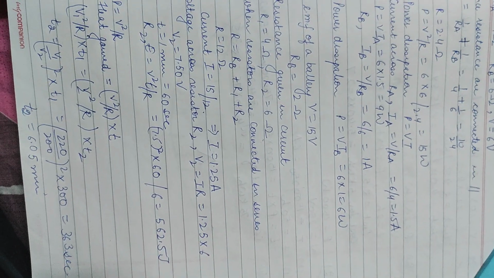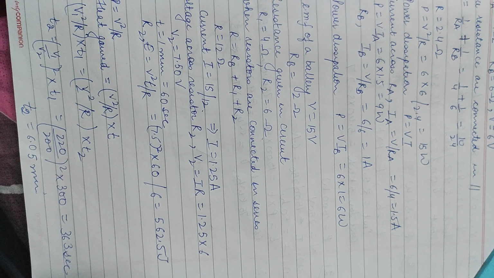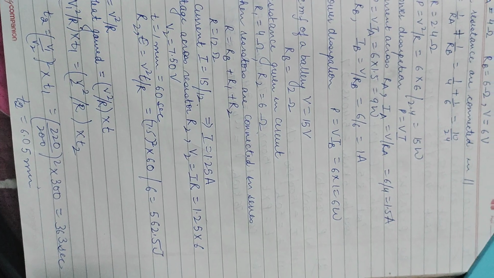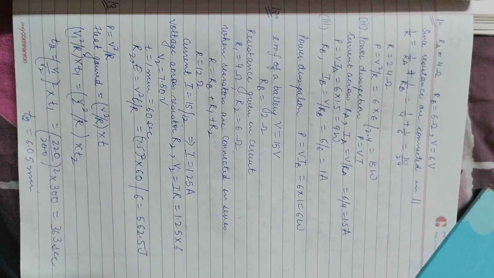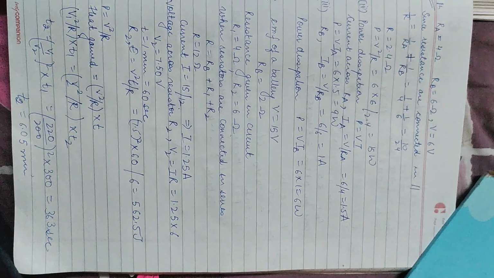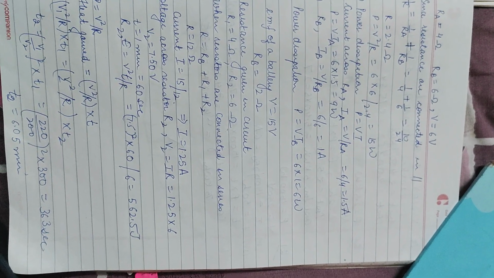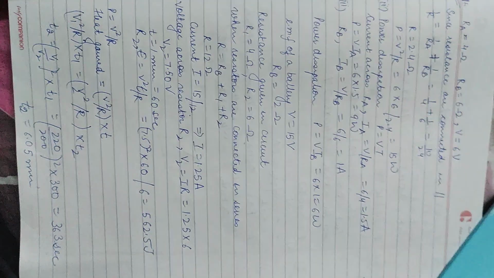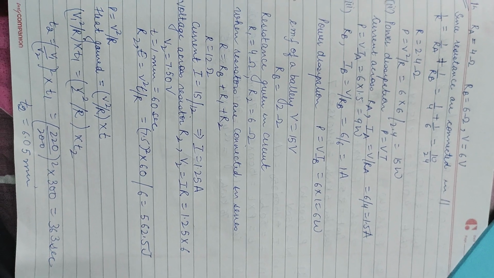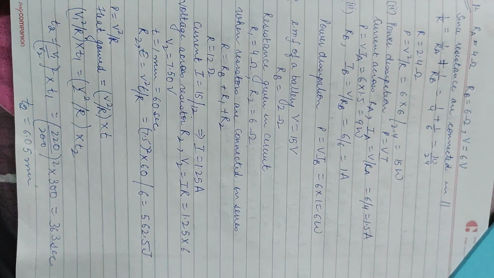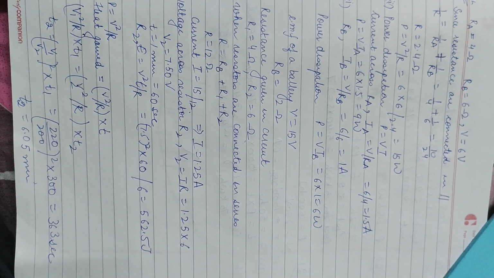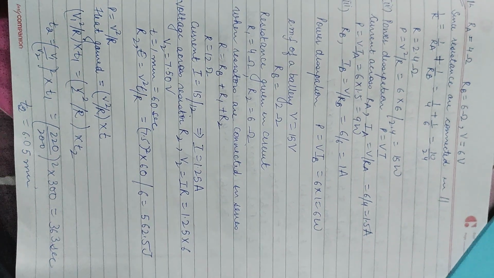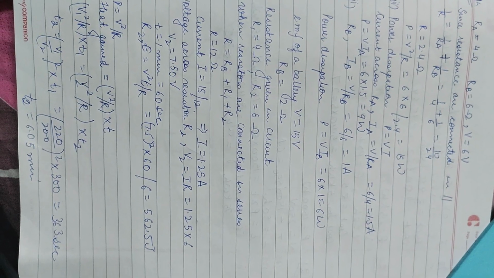18th numerical: water in an electric kettle connected to a 220 volt supply takes 5 minutes. How long will it take when supplied with a voltage of 200 volts? So power is equal to V square upon R. Heat gain will be equal to heat loss, the energy conservation. Basically we have to calculate how long it will take. If first it takes 5 minutes, then what is the time taken in the second case?